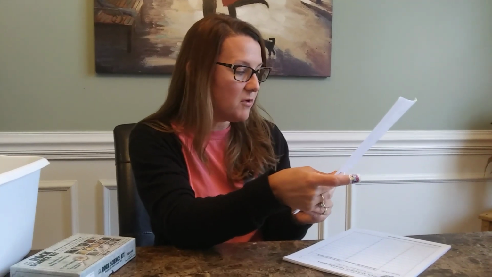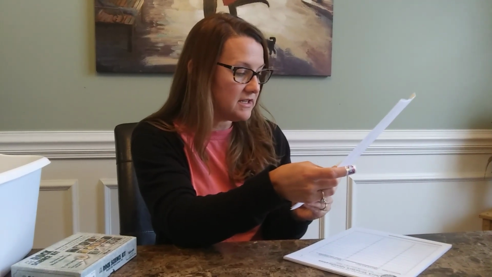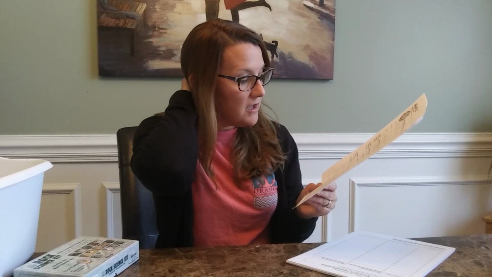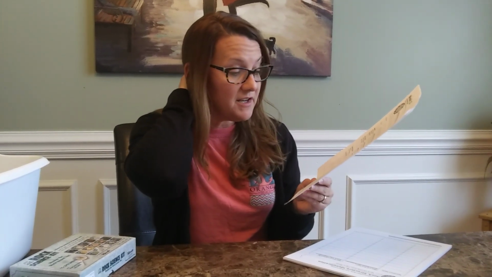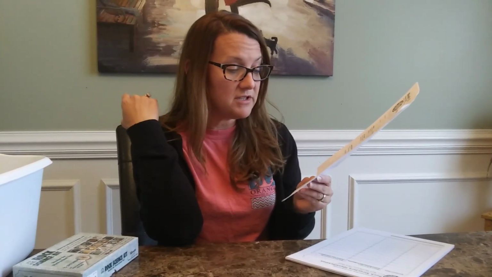So we have the printout that I gave you guys, and for the subs, there should be one of these at each station, but I'll have an extra just in case you need it. And just a few talking points on here that were interesting. It starts out saying, now we've studied minerals and we're going to learn about rocks.